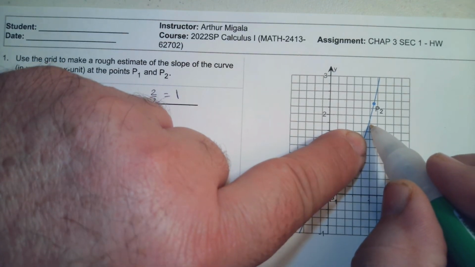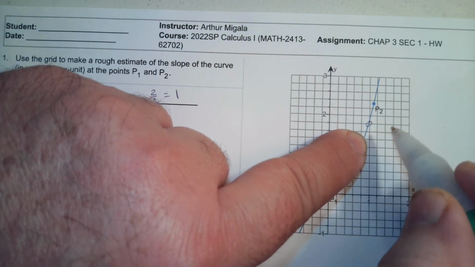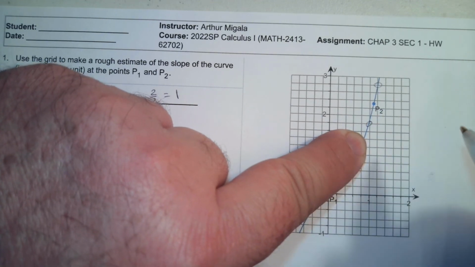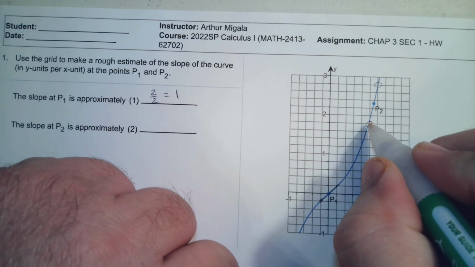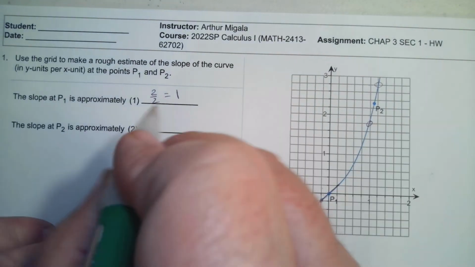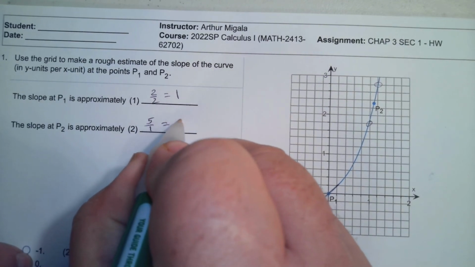All right, we'll look at this one. This is pretty close. And there's another one that's pretty close. So let's see the slope. 1, 2, 3, 4, 5 over 1. So it's 5 over 1, which is 5.